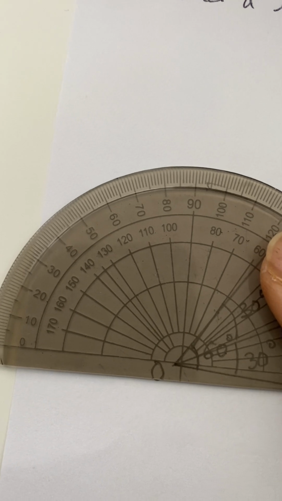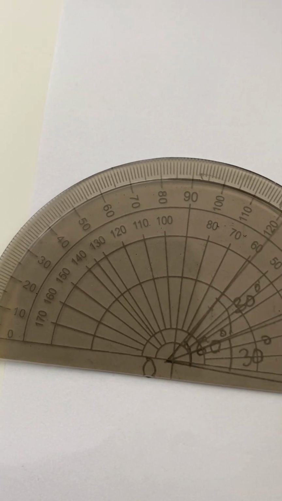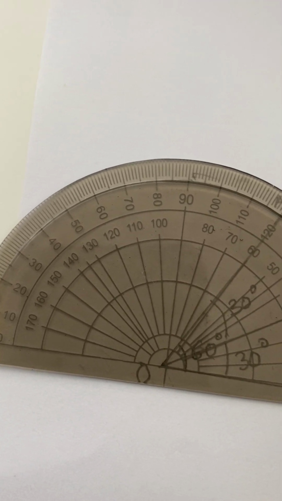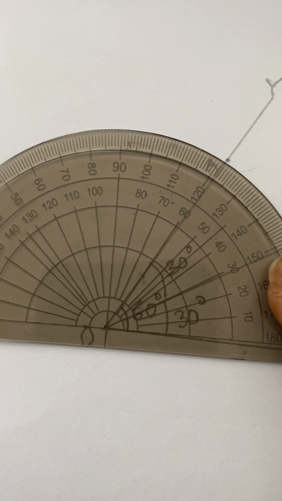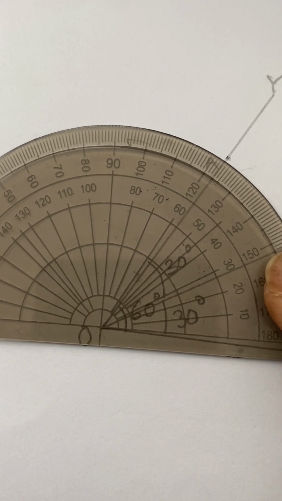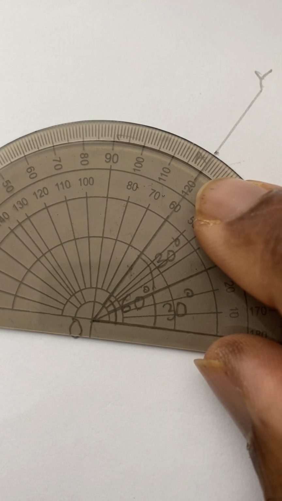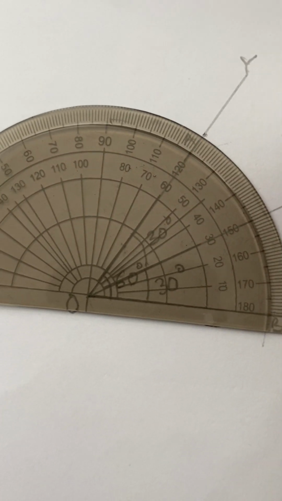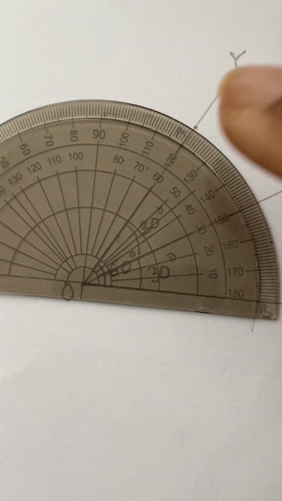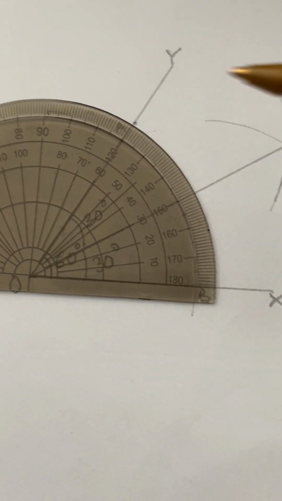So let's look at it again. That is 60 degrees if you look at the extended line.